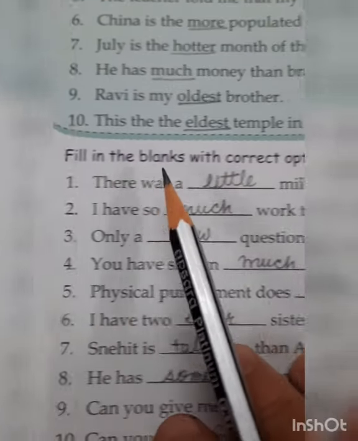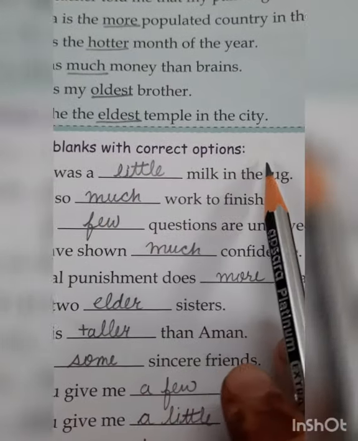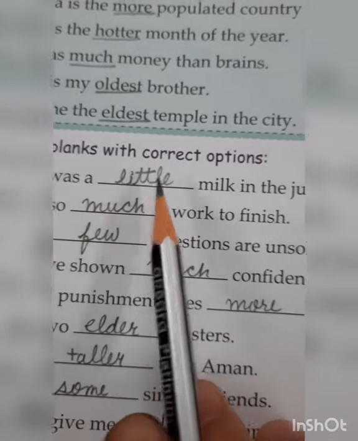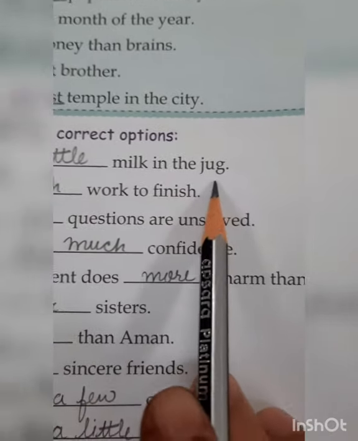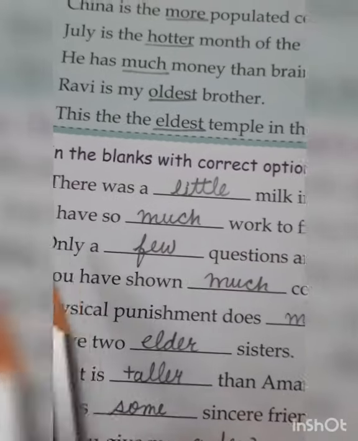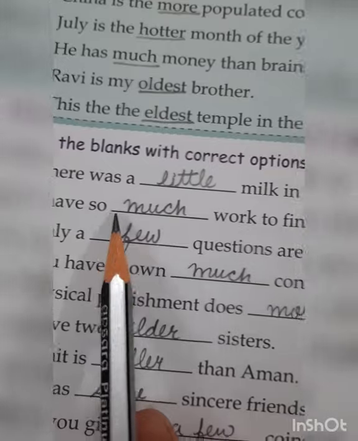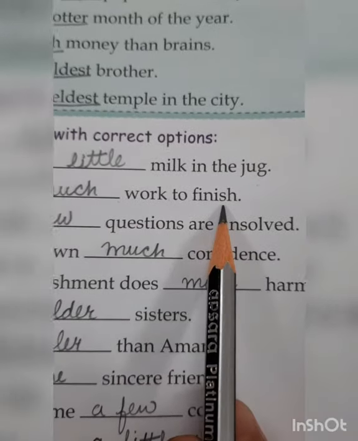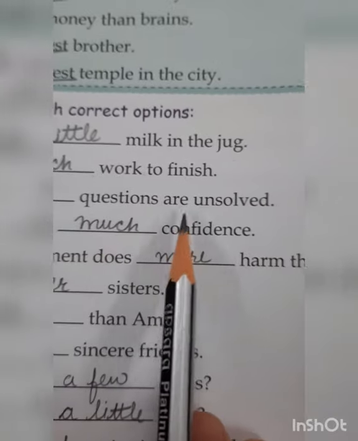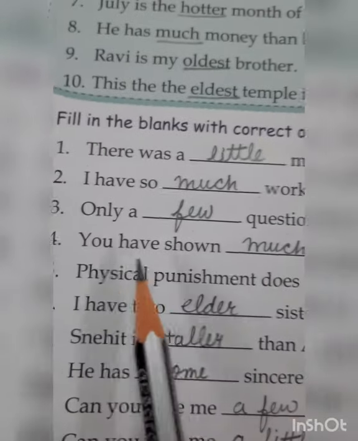Now, fill in the blanks with correct options. Okay. There was a little milk in the jug. As milk is uncountable, so we'll use little. I have so much work to finish. Only a few questions are unsolved.